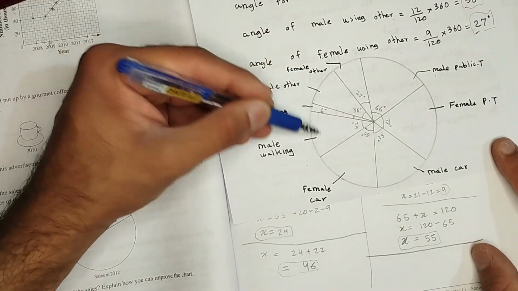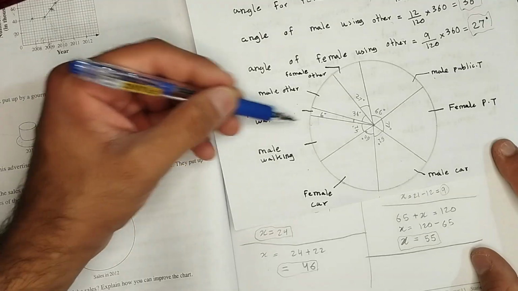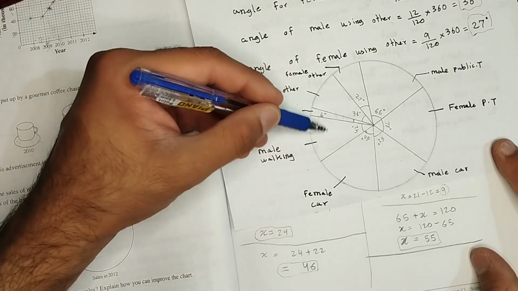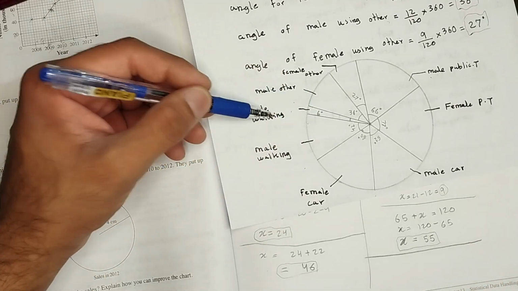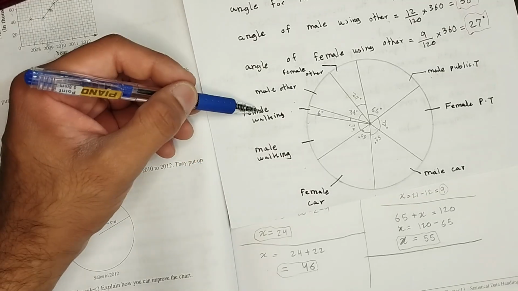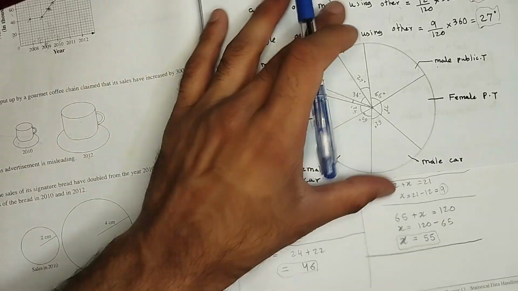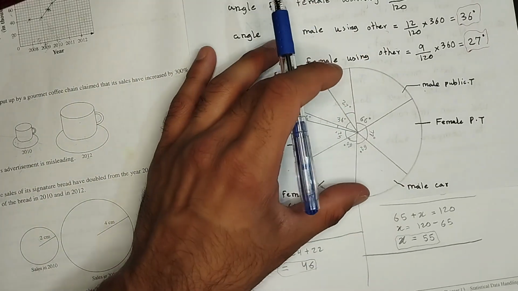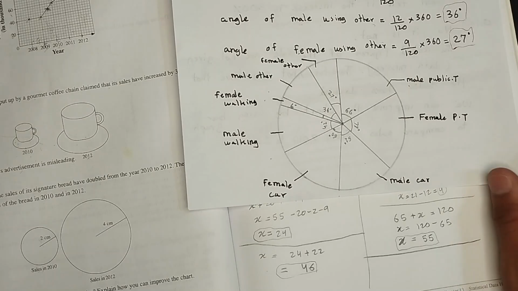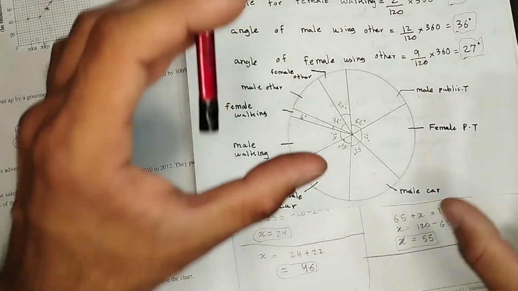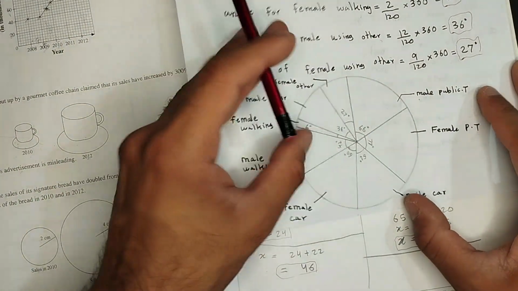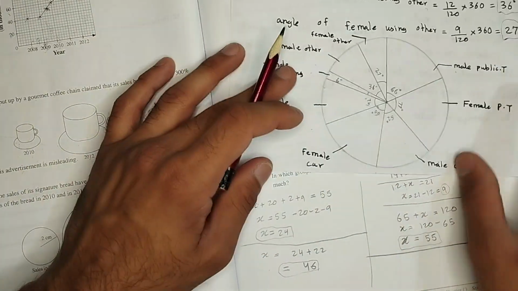We have 2 slices for walking, one for female walking, one for male walking. If I just remove the line between them, this whole section will become simply for walking of students, regardless of male or female. And the same goes here as well. You can just remove the line in the middle. Then you will have 4 slices in the pie chart. Okay, I just wanted to point out that you can make this pie chart in 2 different ways, whichever is simpler to you. I just wanted to show more details, that's why I used this method.